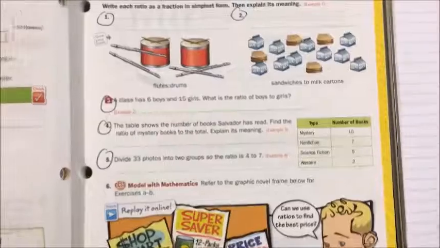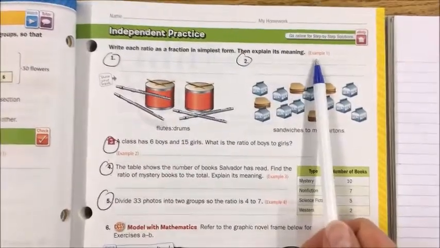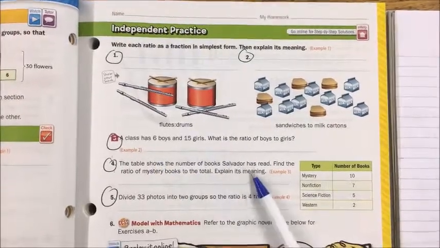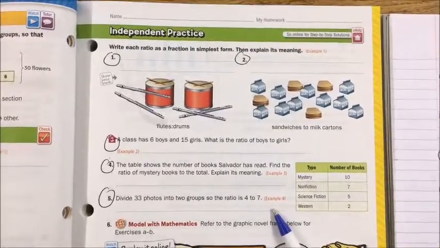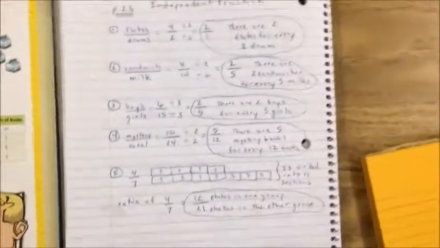Now, this was your homework last night. So these 2 problems were just like example 1. This problem was like example 2. This problem was like example 3. And this problem was like example 4. Here are the answers to our homework last night.